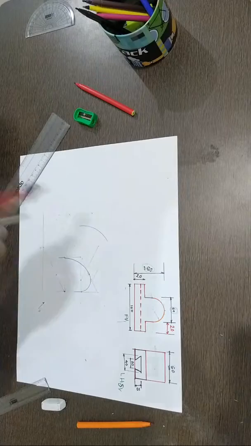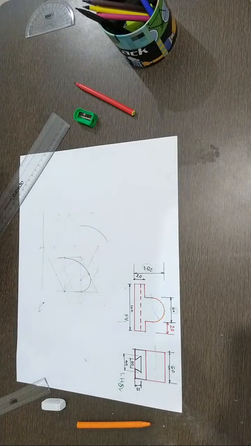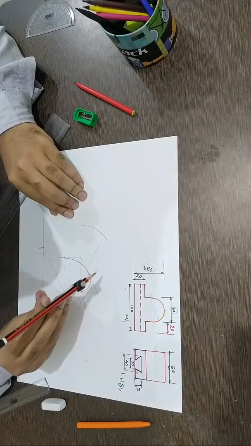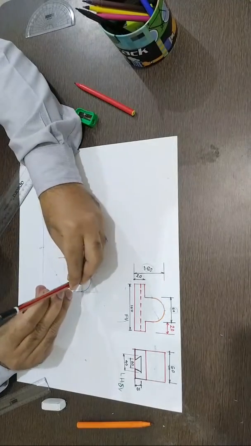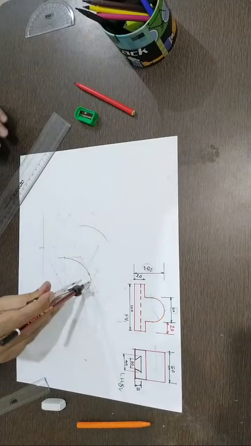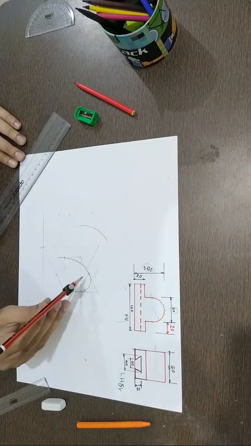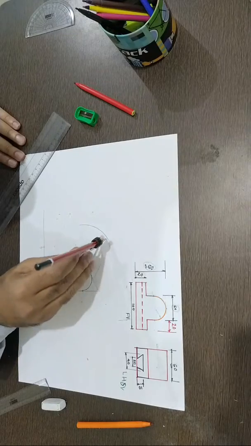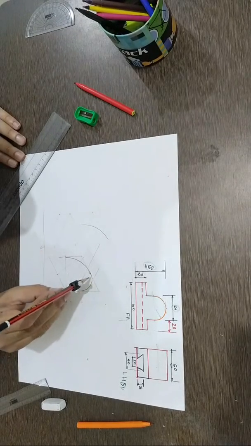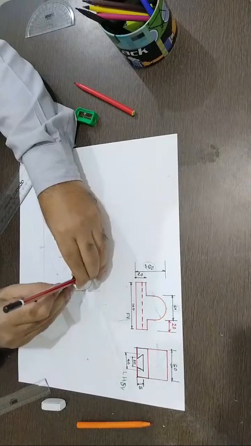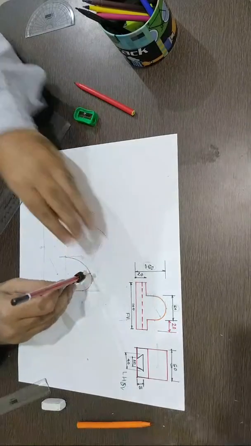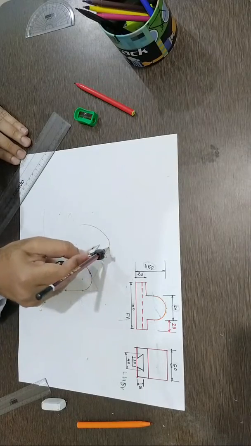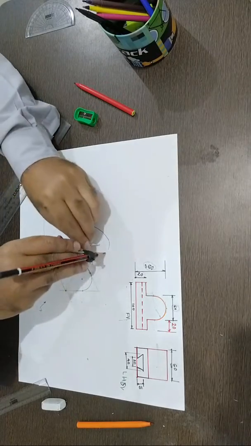Don't draw the complete semicircle, because one more is the smaller center and radius, which you need to transfer again. So now for this smaller radius, another small center is here at 60, and you take exactly the radius which I have drawn here, and with the new center and the same radius, complete the small portion.